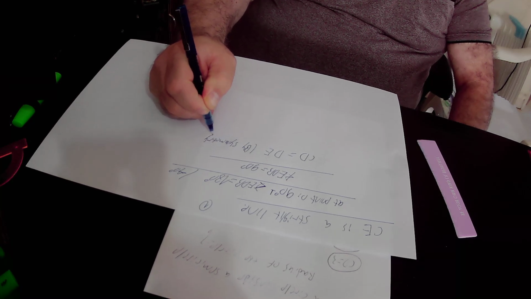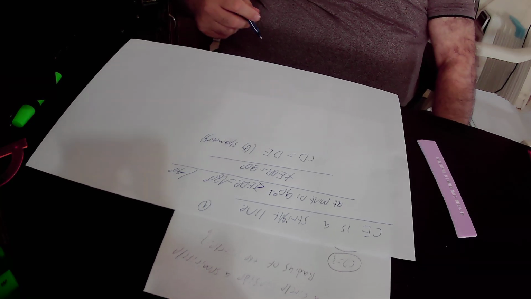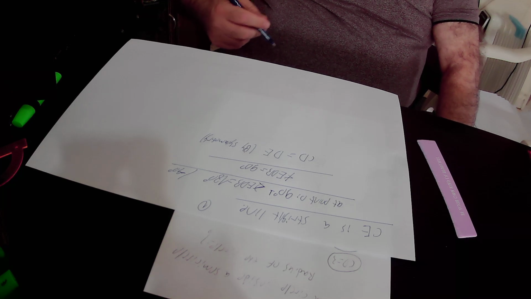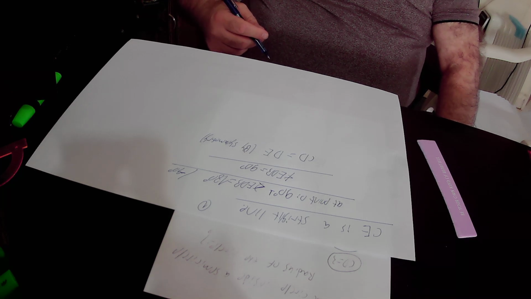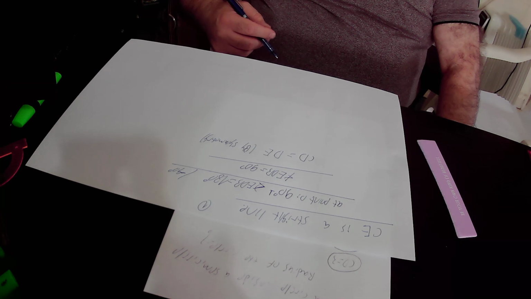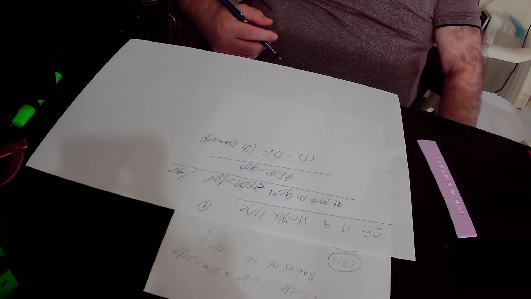This is exactly the same thing as when you look at a mirror, you see yourself in exactly the same dimensions as you are in reality, but on the opposite side.